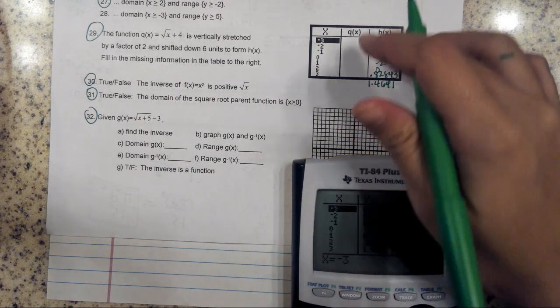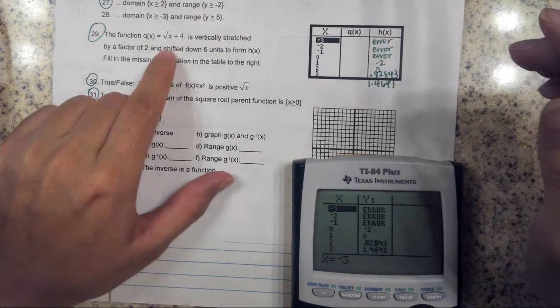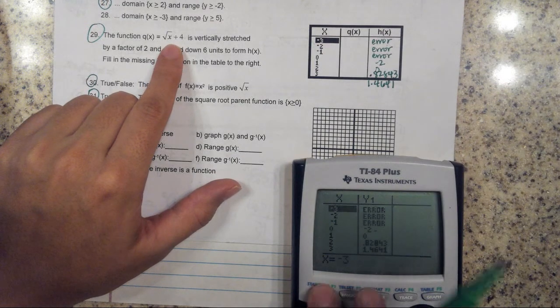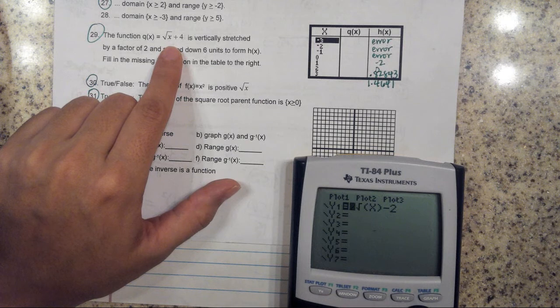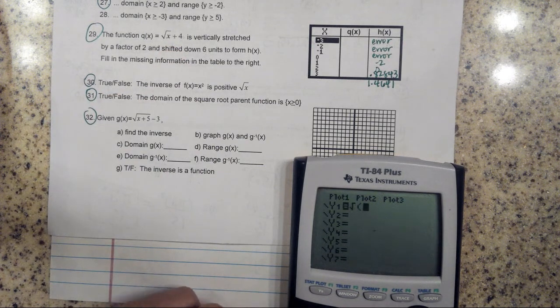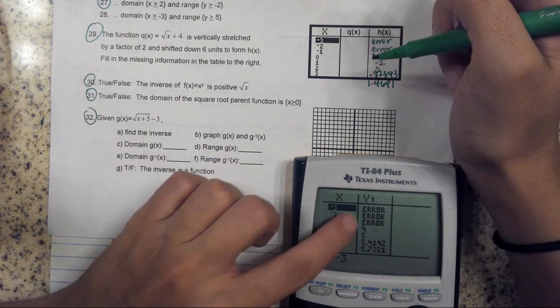Now this q of x, right? All this means is this was what the original equation was. So I'm going to go back to my y equals, and just plug in the square root of x, close parentheses, plus 4, and then do second table, and here's what I had before.